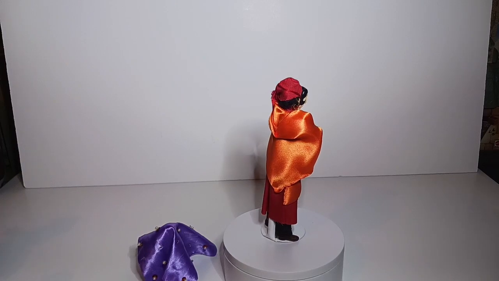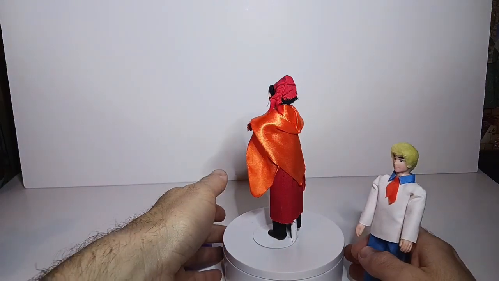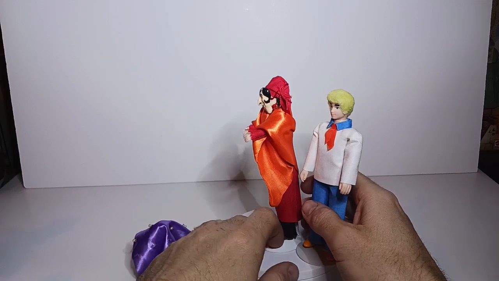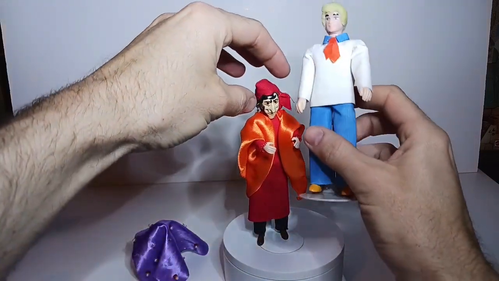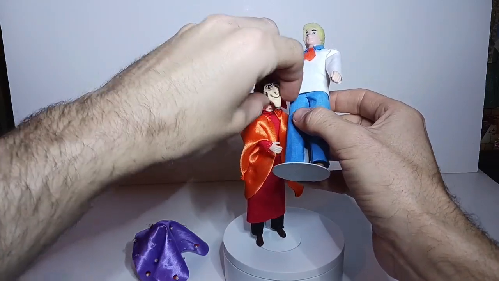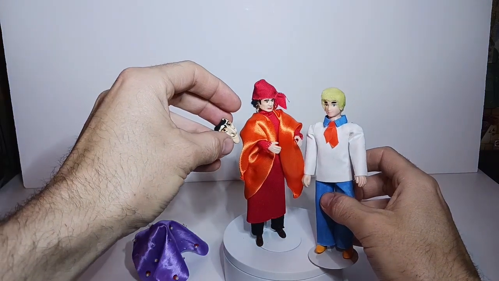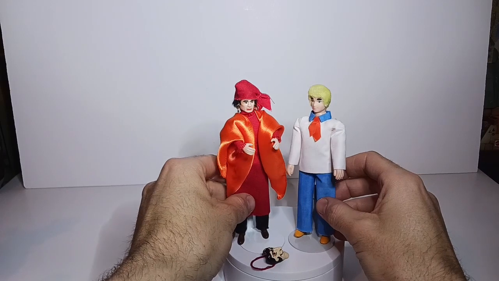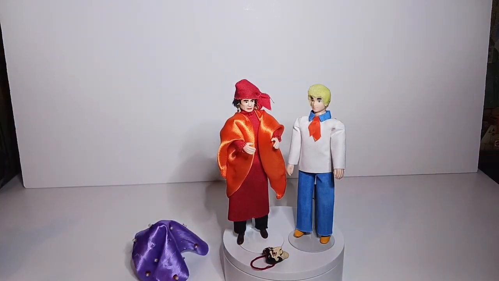And now we got to bring in Fred because Fred, of course, has to unmask the villain. This is the only one I made where he actually has a mask. And we're just going to grab that little mask off his face, which is going to show us who the guy really is. And so that's what he looks like without the mask.